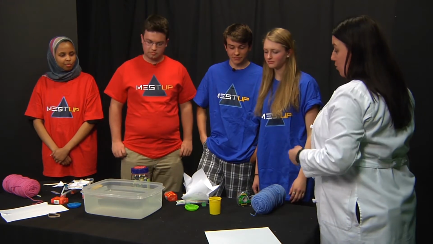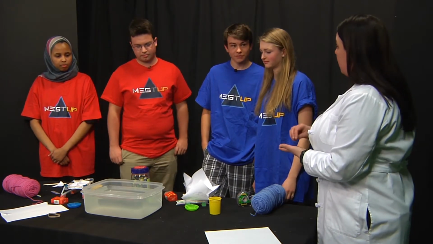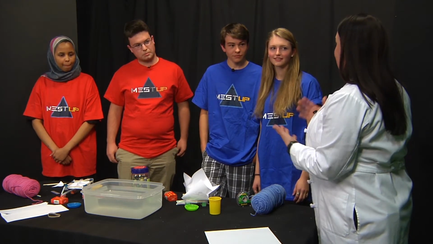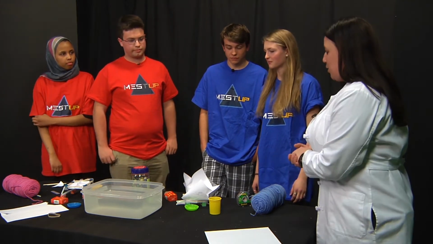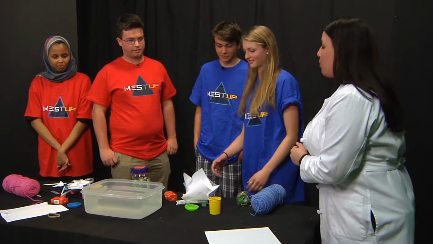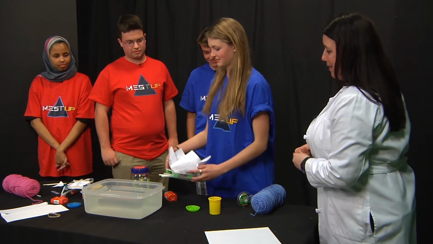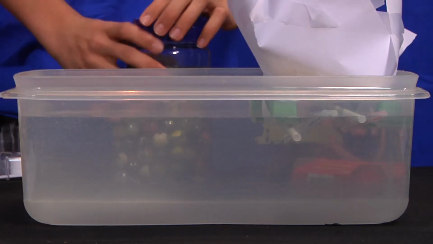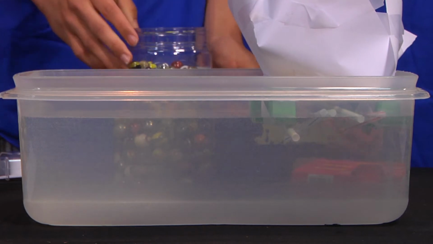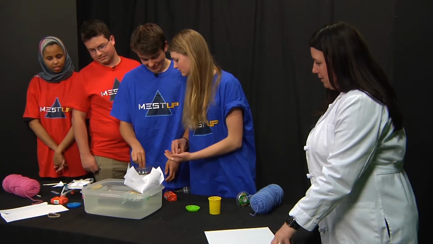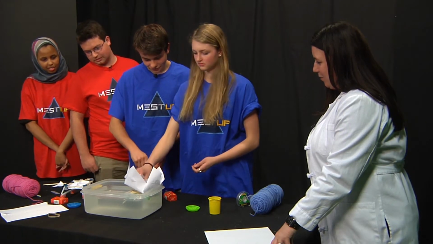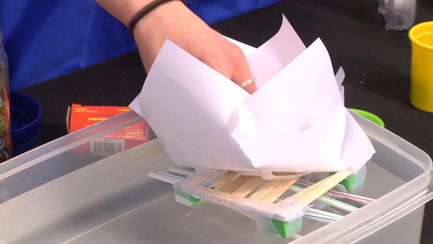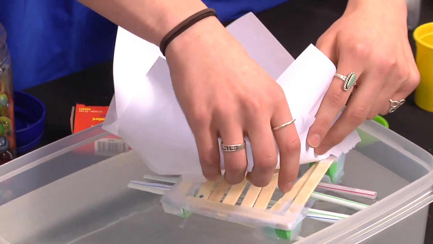Blue team, you guys get to choose the marbles and place them in carefully, and we will count how many you're able to get in there before any of them become wet. So go for it, and choose your marbles wisely. There are some big ones in there. Don't take that one. You guys can count them off too while you're putting them in there.